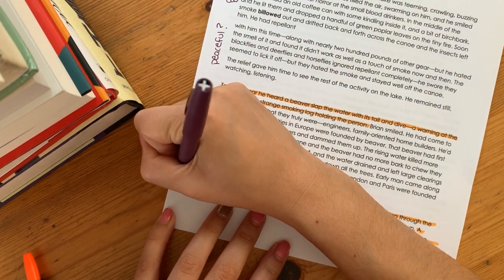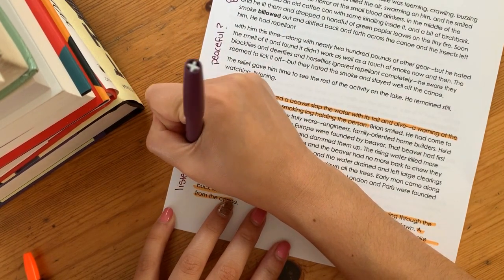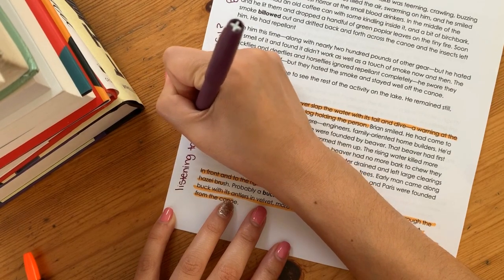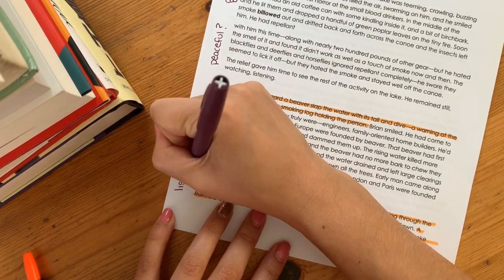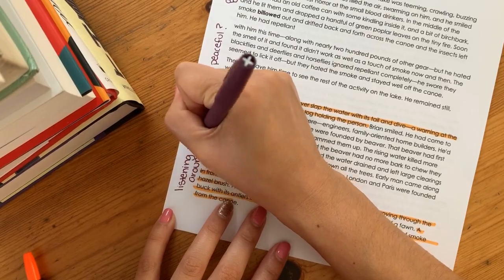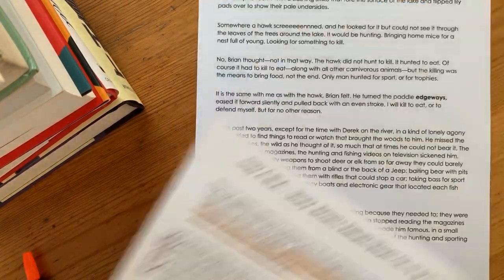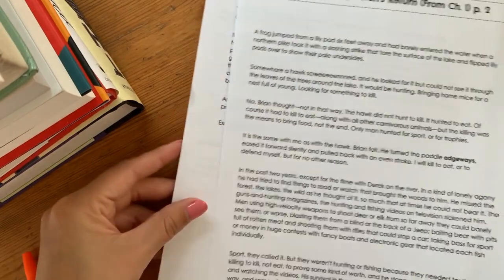So, listening to the world around him. Okay, let's go ahead and go to the next page. Don't worry, there's only 3.